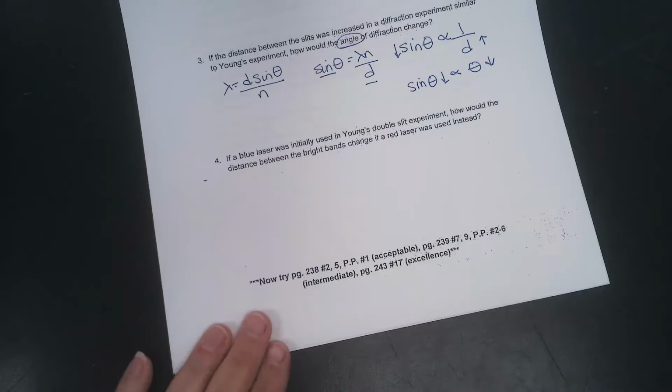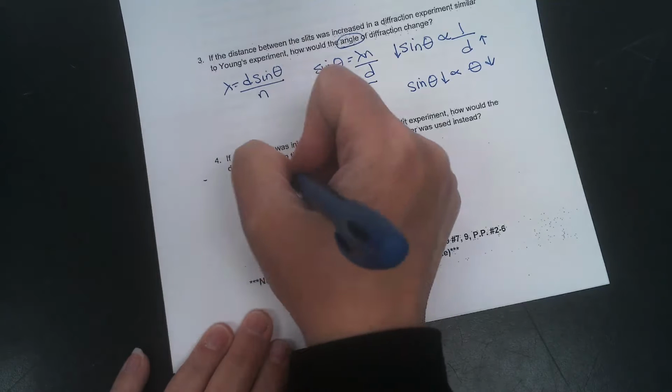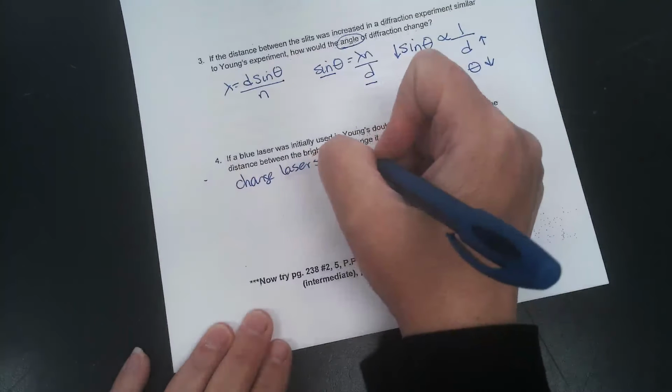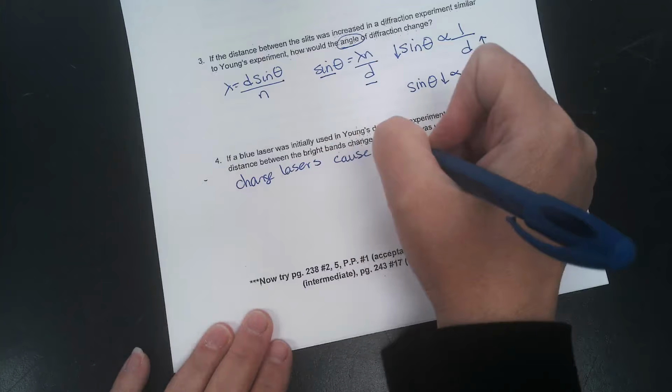If a blue laser was initially used in Young's double slit experiment, how would the distance between the bright bands change if a red laser was used? So if we're going to change lasers, we're going to cause our wavelength to change.